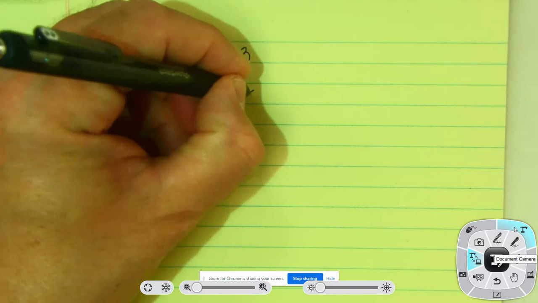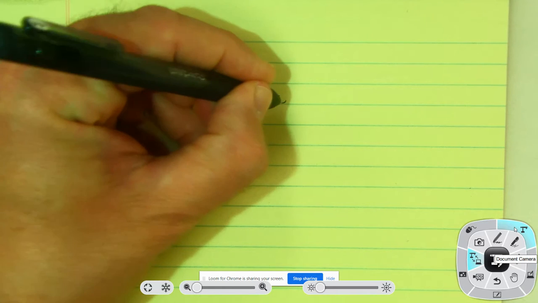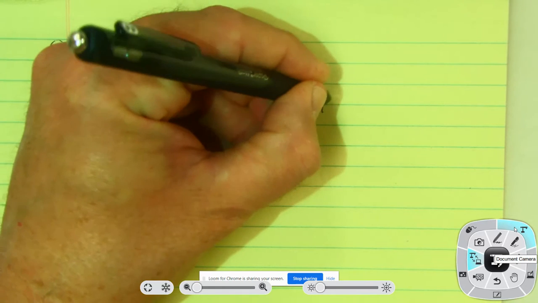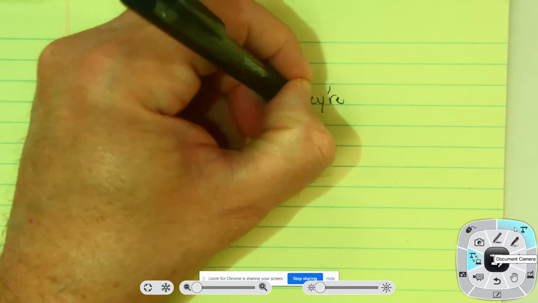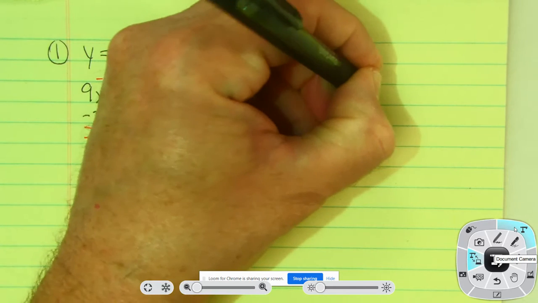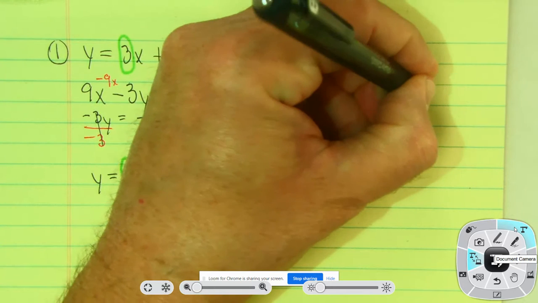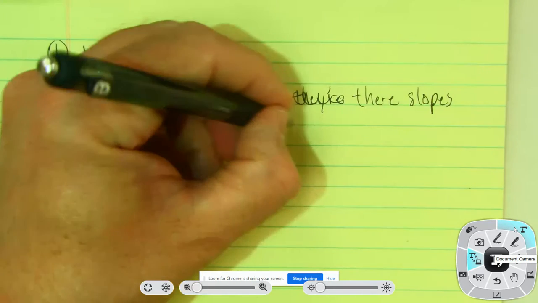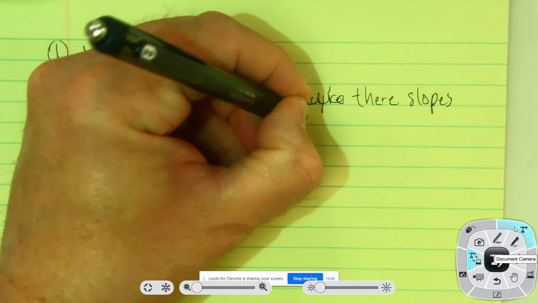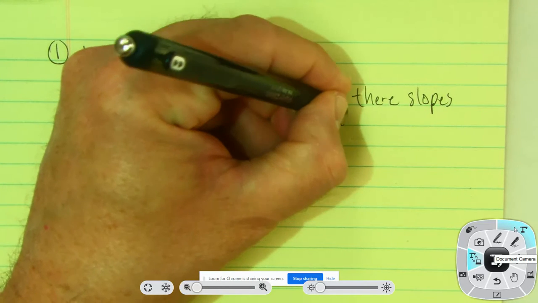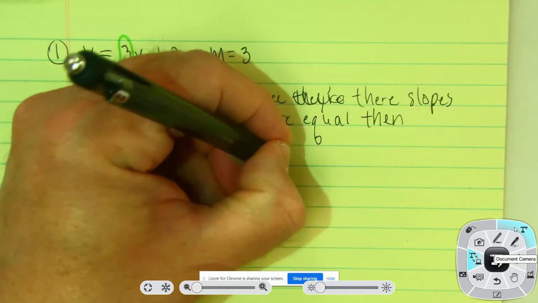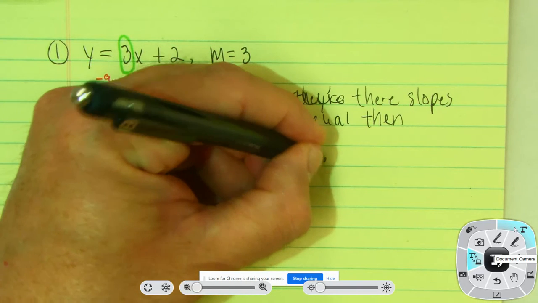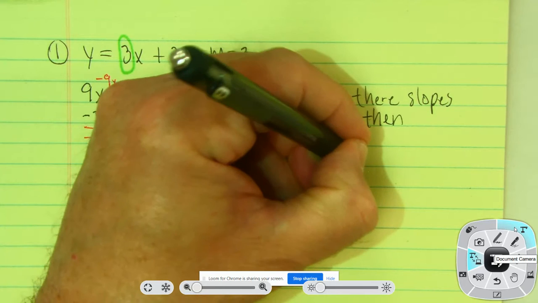So since their slopes are equal, then they're parallel.